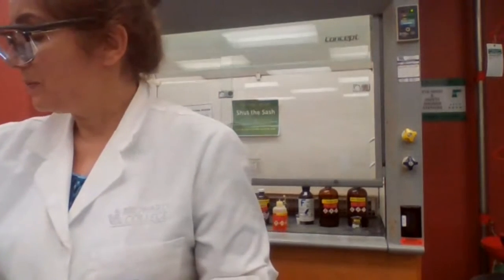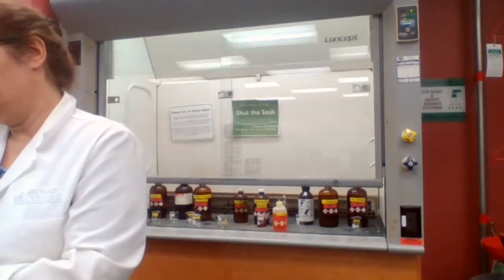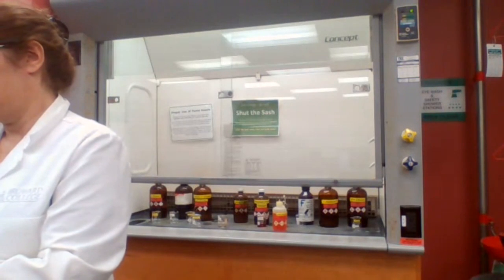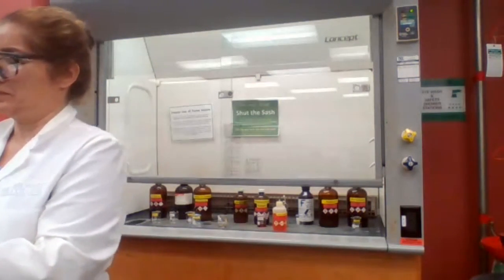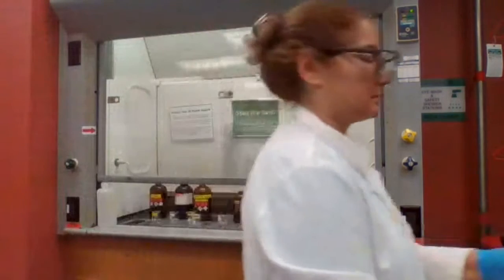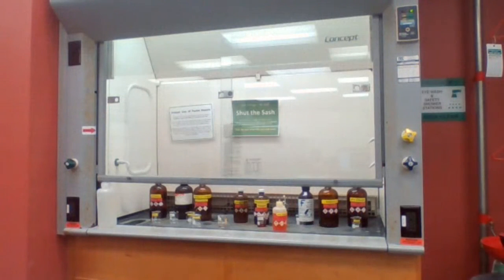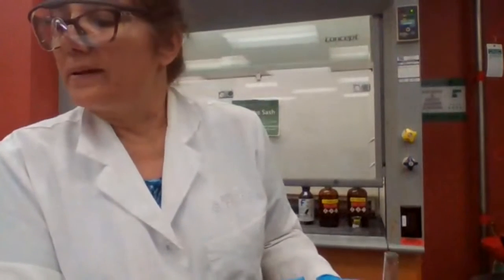We are going to take about 0.1 gram of the phenol, add water, and next add 3 to 4 drops of bromine water.